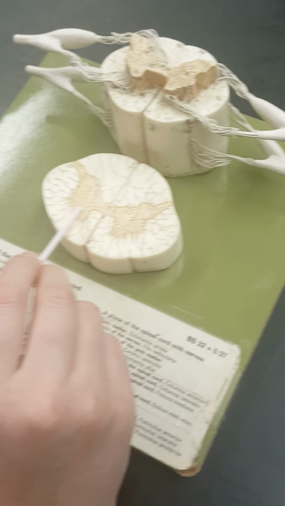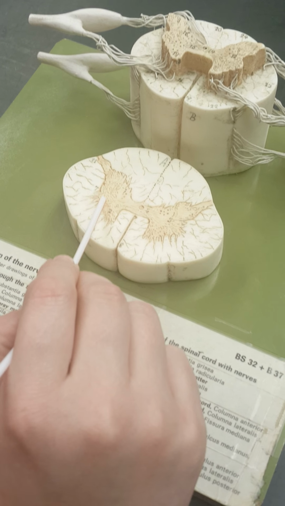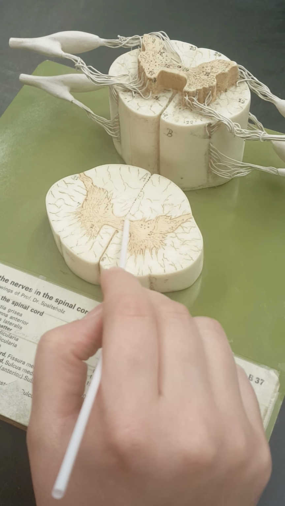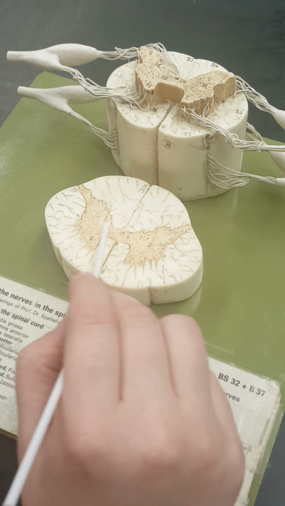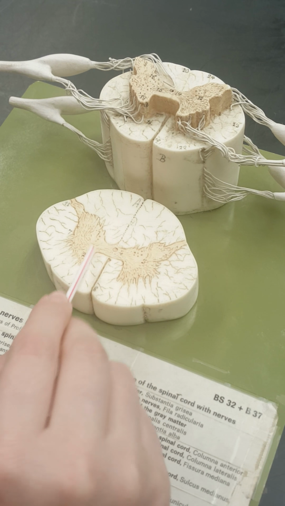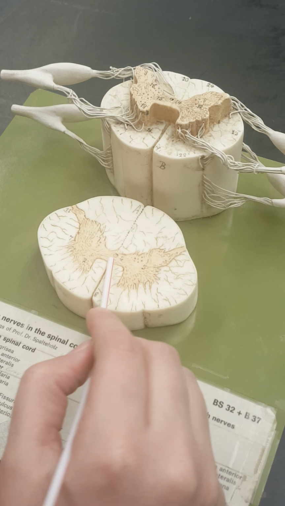Okay, so this right here is going to be the anterior column. It's also known as the columna anterior, which is going to be right here. And this is the lateral column, which is also known as the columna lateralis. This piece right here that connects both sides is the gray commissure.